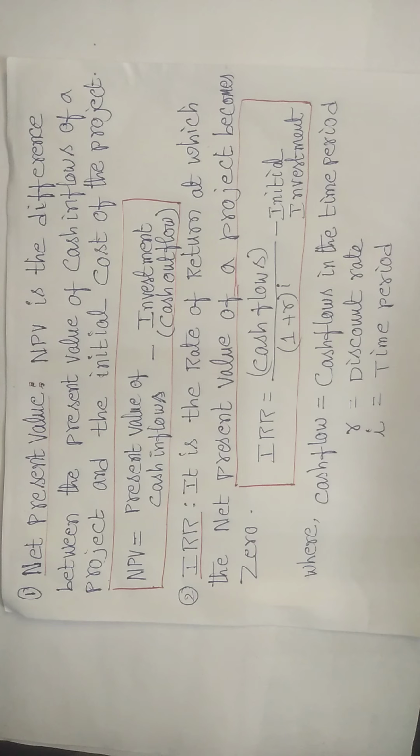The formula for IRR is: IRR equals cash flows divided by (1 plus R) to the power I, minus initial investment, where cash flow equals cash flows in the time period, R equals discount rate, and I equals time period.